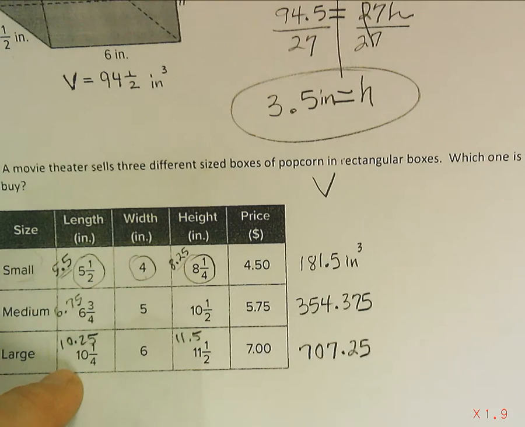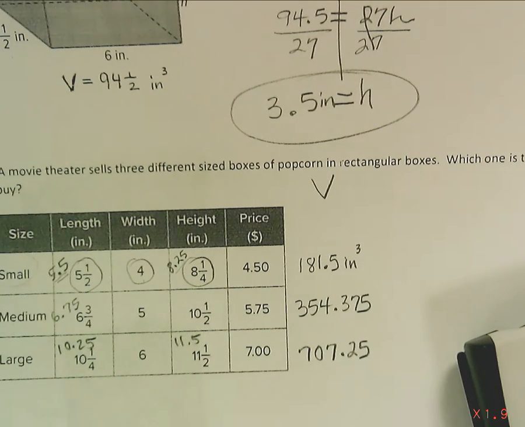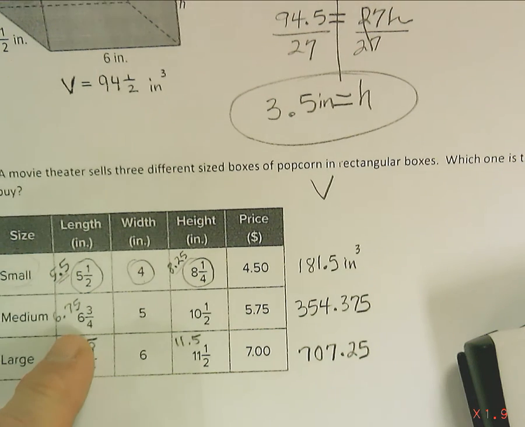Now I've got my answers on the paper. So after you get your answers, double check. I got 354.375.